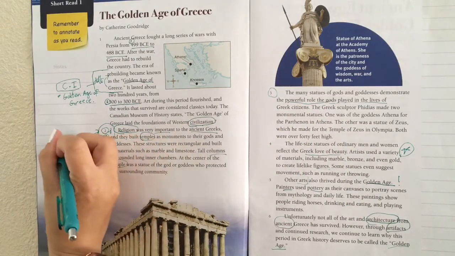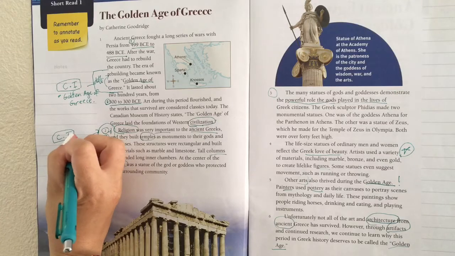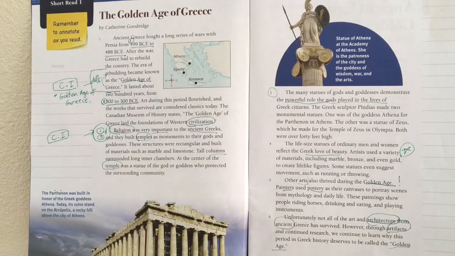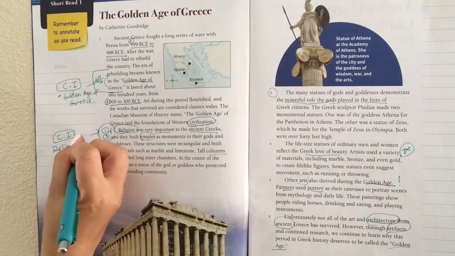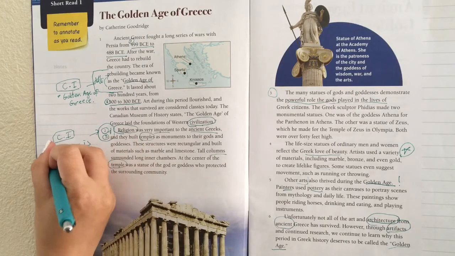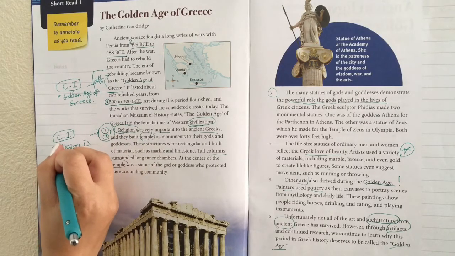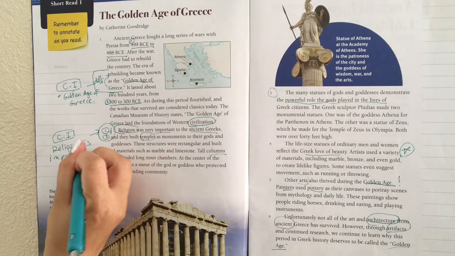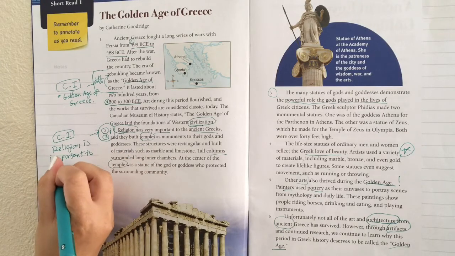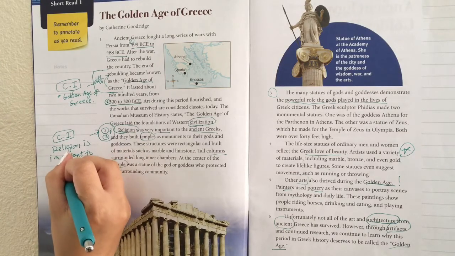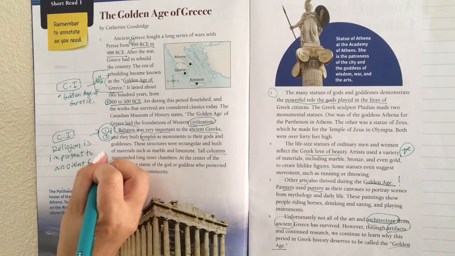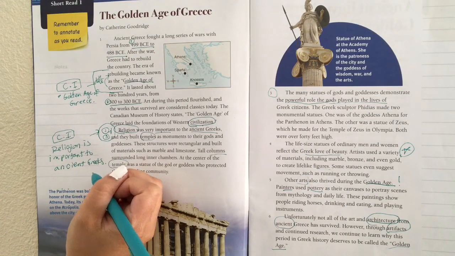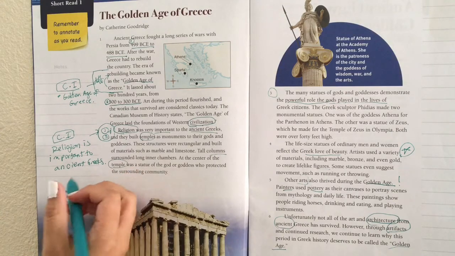I'm going to say the central idea is religion. Religion is important to ancient Greeks, for whom the gods played a powerful role in daily life.